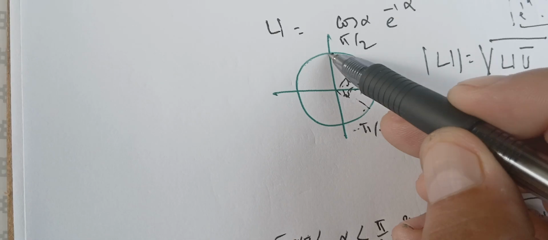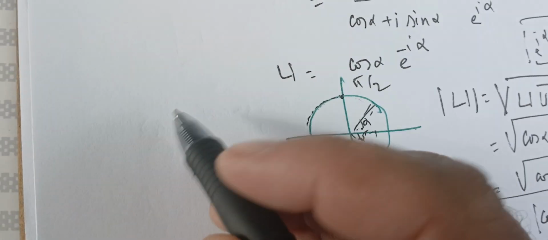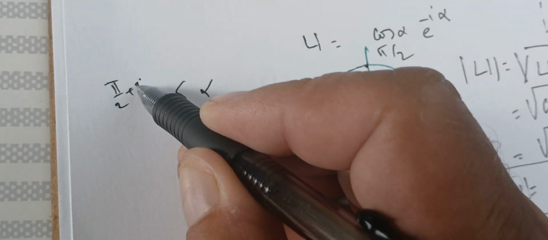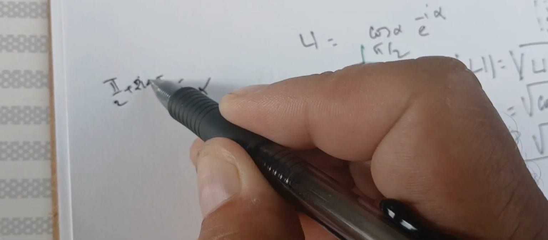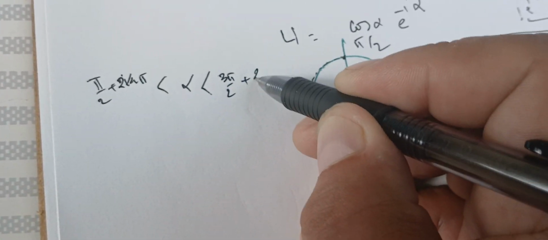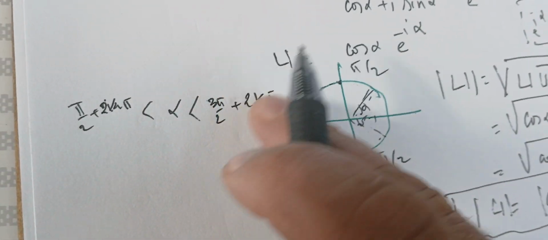Now if alpha is between pi over 2 plus 2k pi and 3 pi over 2 plus 2k pi, because I'm going back to the same point after some movement around the circle, that's why I have these 2 pi.